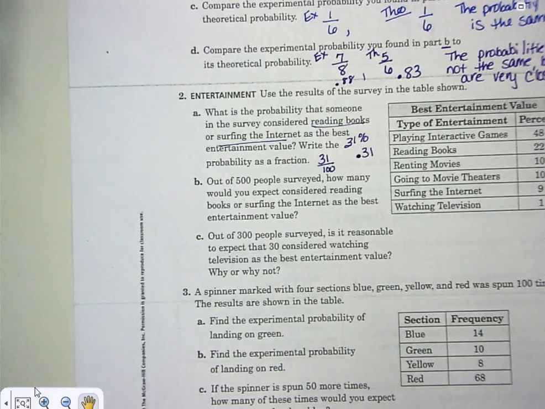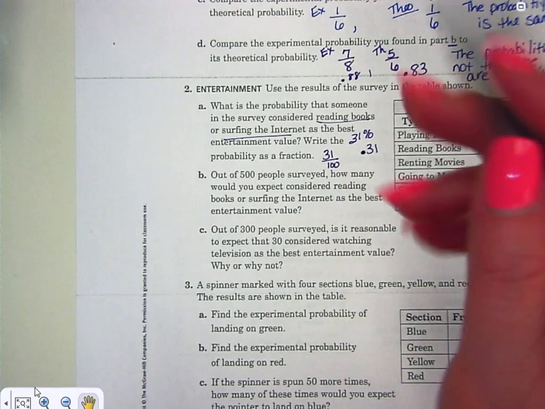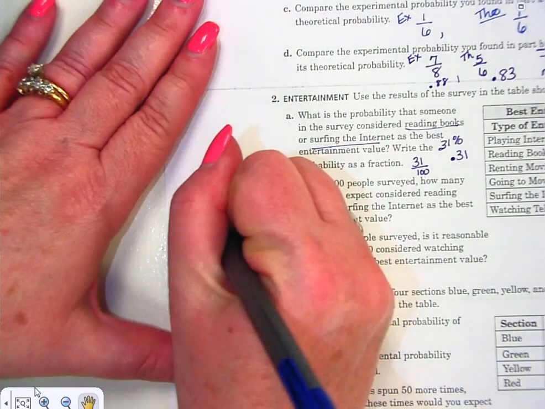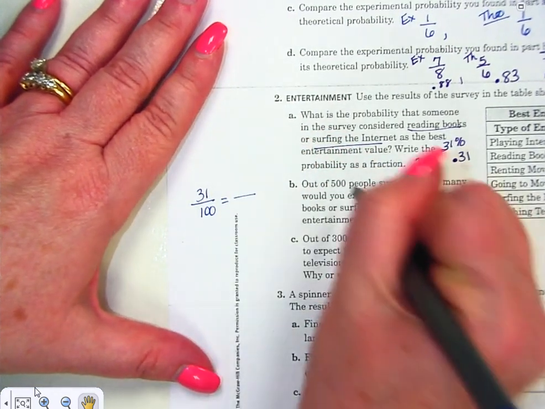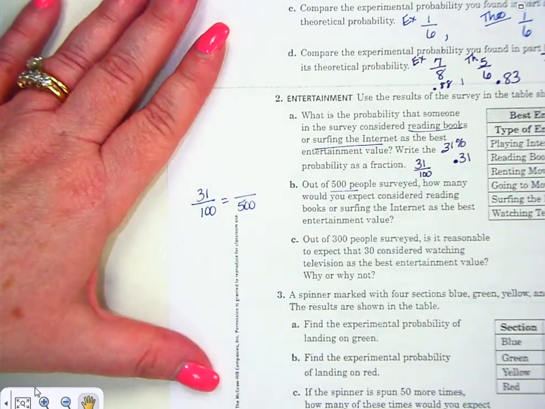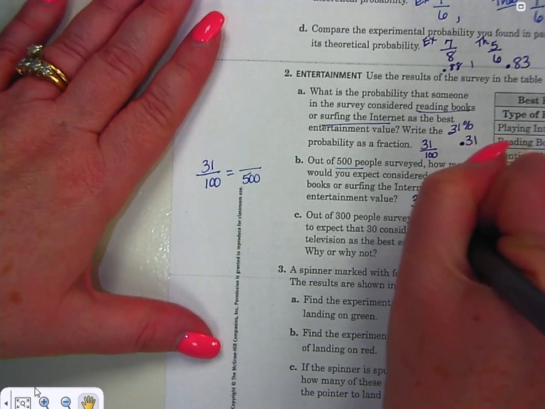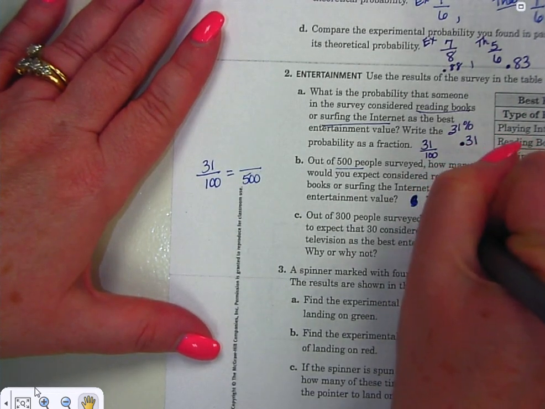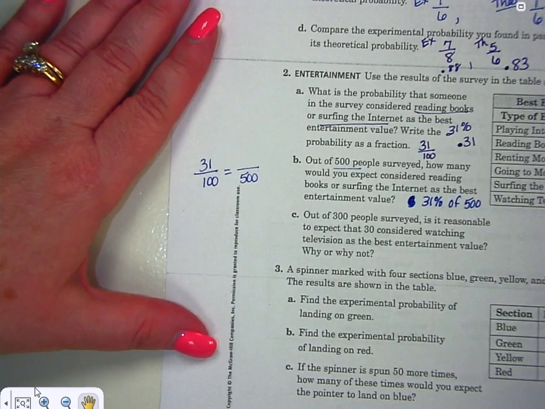Out of 500 people surveyed, how many would you expect considered reading books or surfing the internet as the best entertainment value? So, that's the same thing that we're talking about up here. You have 2 different ways. You can use the percent proportion. I could use the 31 over 100 equals how many people out of 500. I could use that. Does that make sense? Or I could say, what is 31% of 500. Do I know how to do that problem?